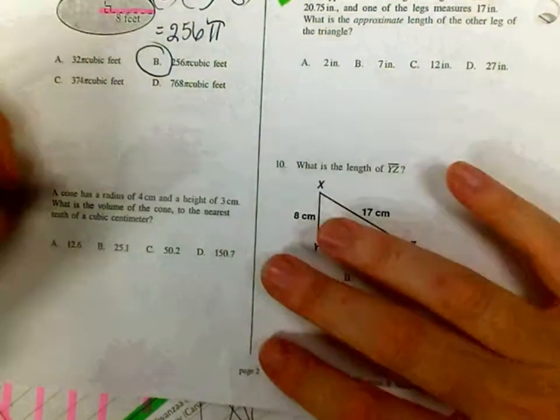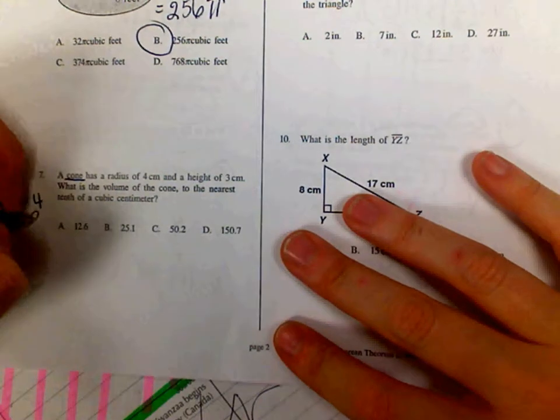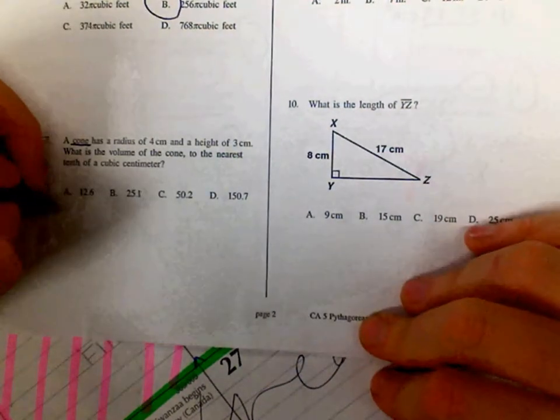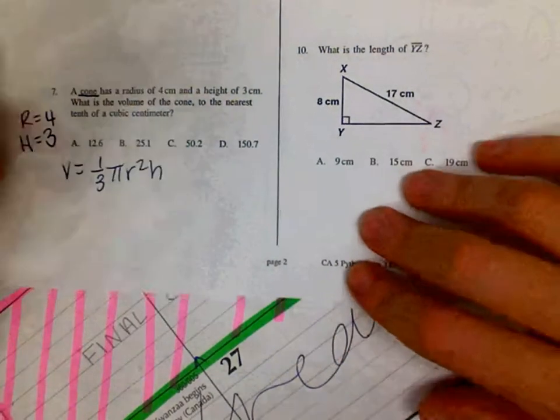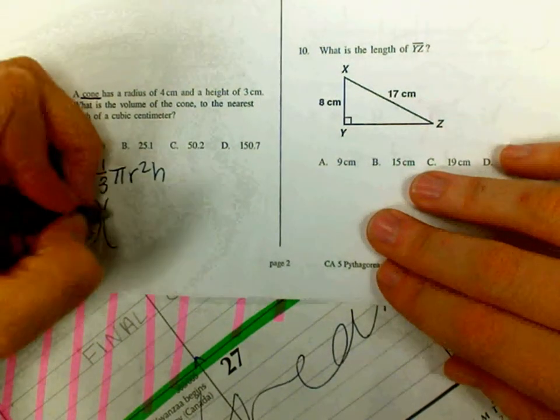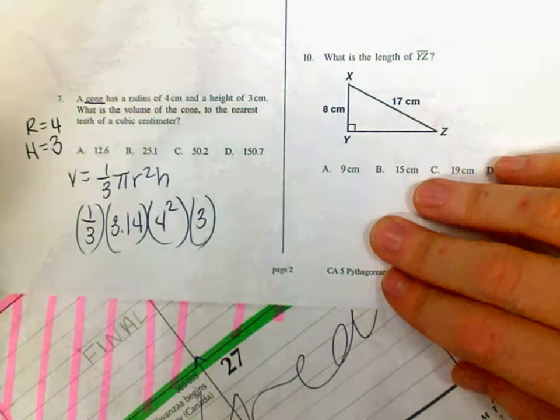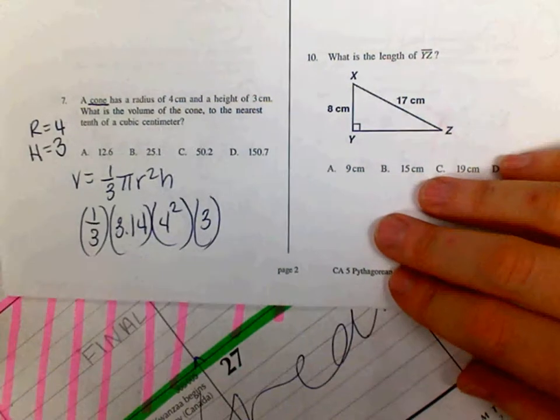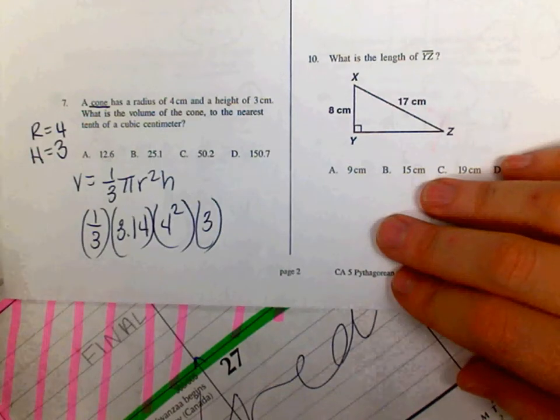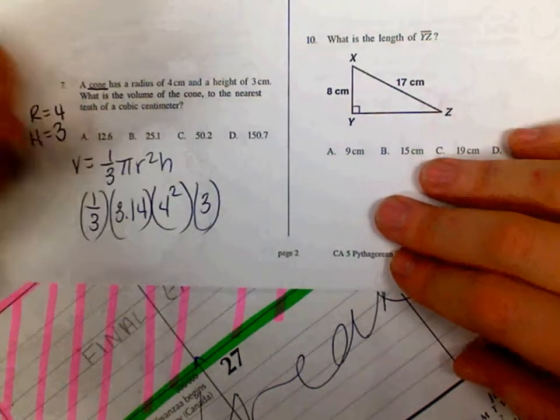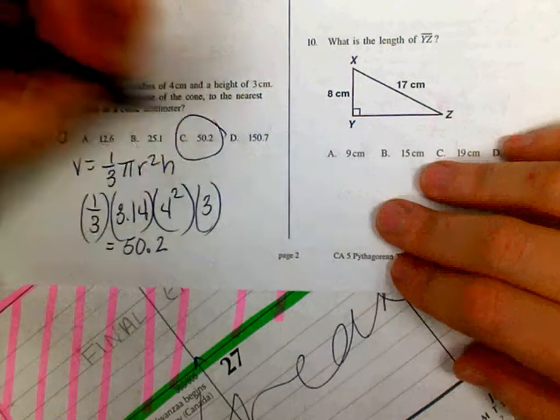Number 7, it's a cone. So the radius is 4 and the height is 3. Let's plug it into the formula. Volume equals 1/3 pi r squared times height. So 1/3 times pi times the radius squared times the height. Multiply all that together. I got 50.24, but I rounded it to 50.2, and that's C.